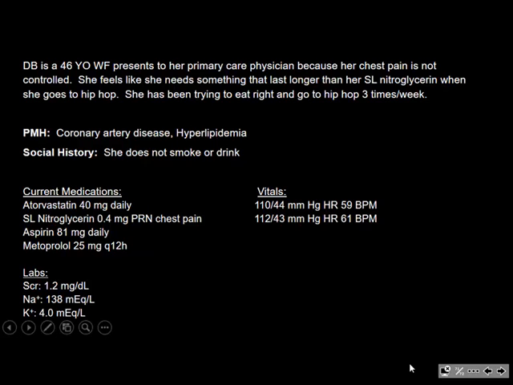Would you go up on the metoprolol? Probably not, because you've got your heart rate pretty much where you want it to in that 50 to 60 range. What about a non-dihydropyridine calcium channel blocker? It'll drop the heart rate too. What about a dihydropyridine calcium channel blocker?